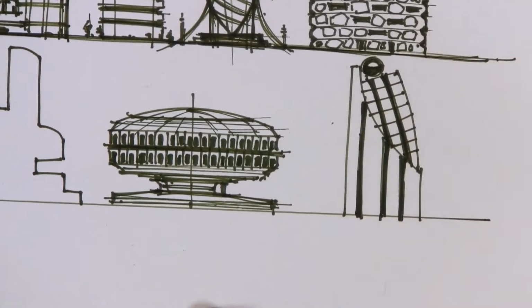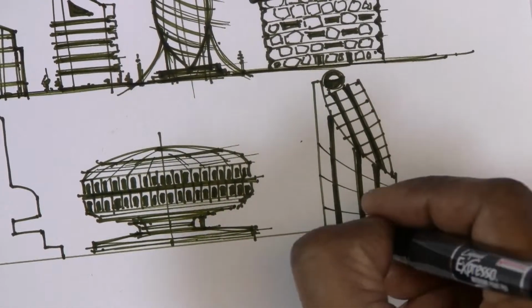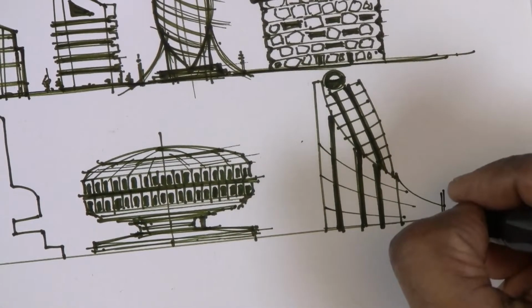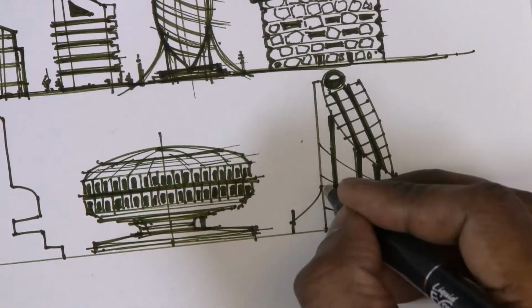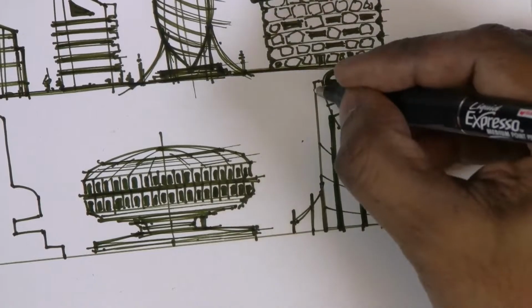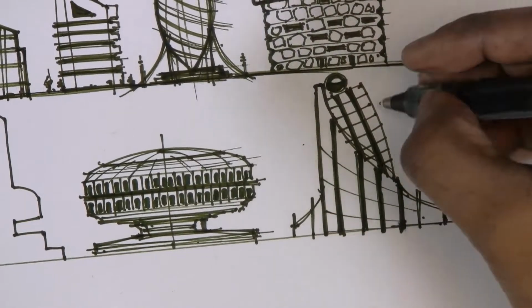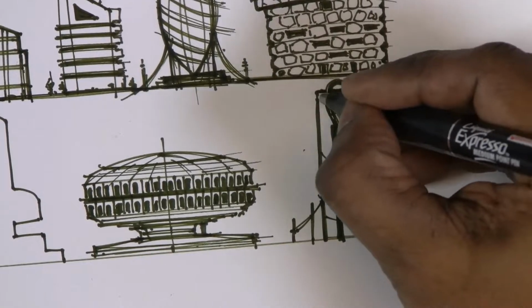When I get to this stage, I'm just going to drop some vertical lines and then add some curves here. Again, you just have to experiment. Put in some random shapes or whatever you can think of. I'm not thinking of anything in particular.